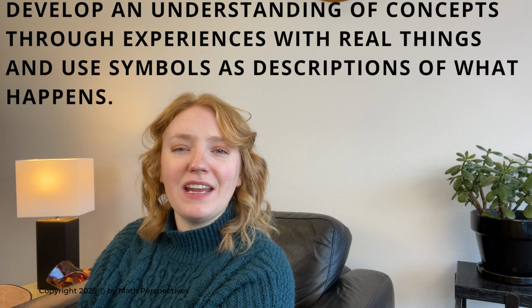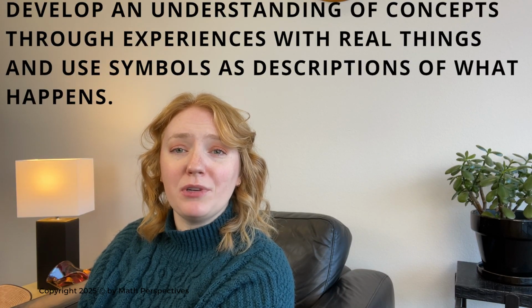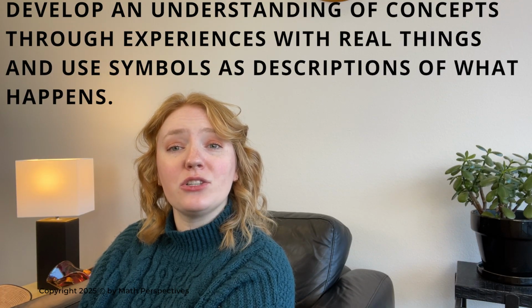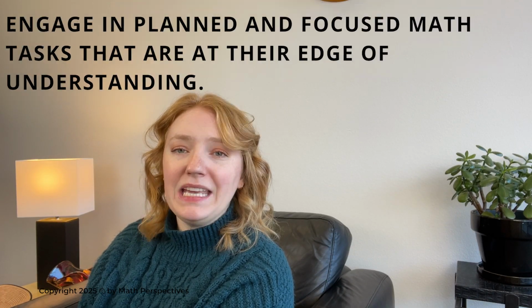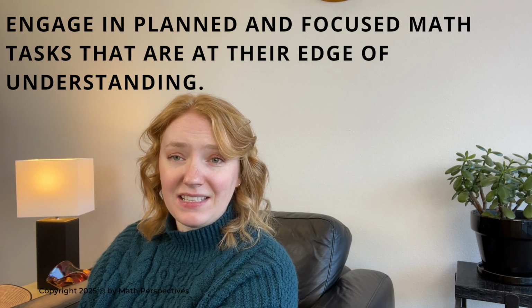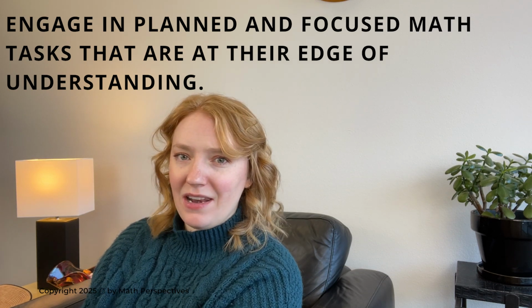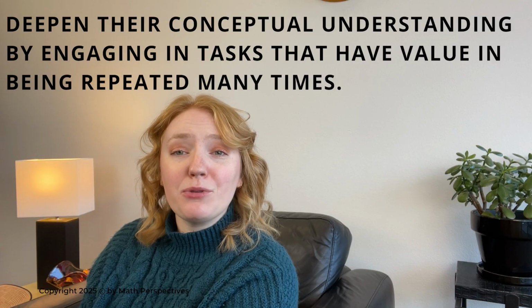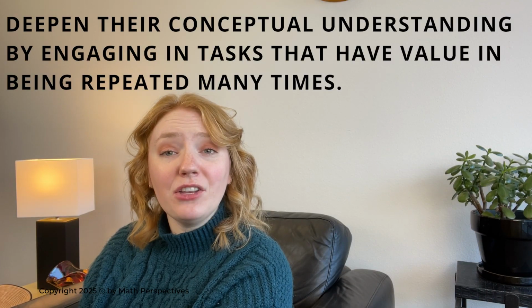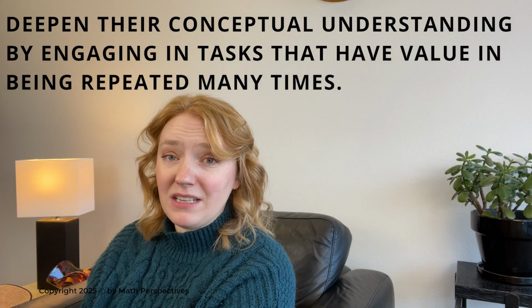Develop an understanding of concepts through experiences with real things and use symbols as descriptions of what happens. Engage in planned and focused math tasks that are at their edge of understanding. Deepen their conceptual understanding by engaging in tasks that have value in being repeated many times.